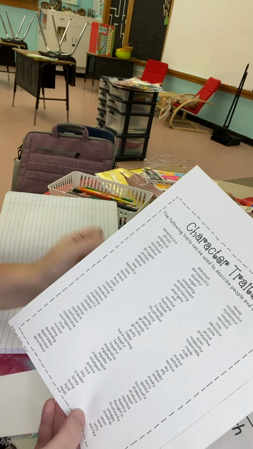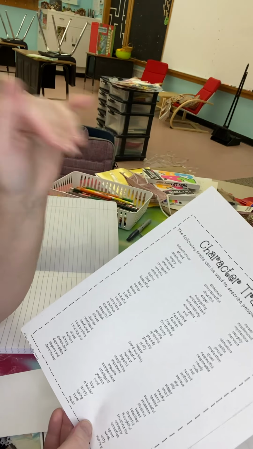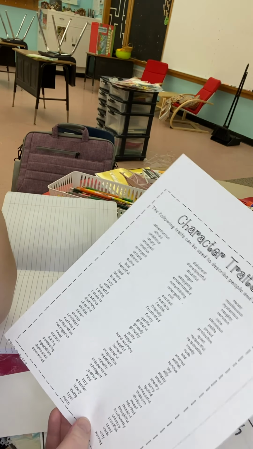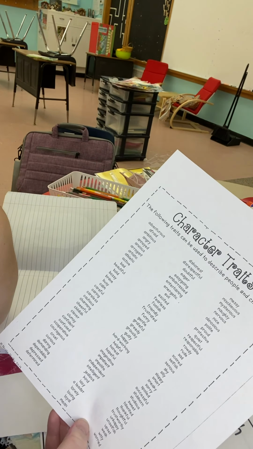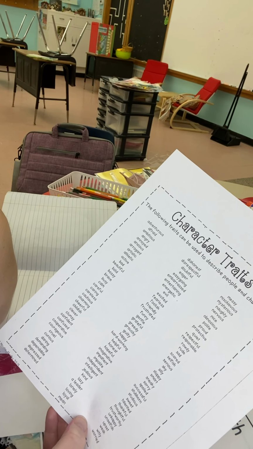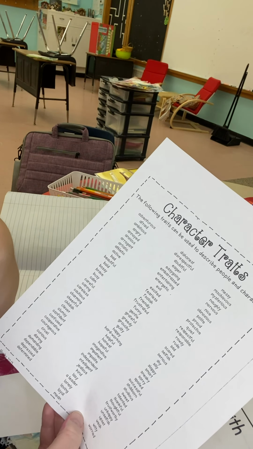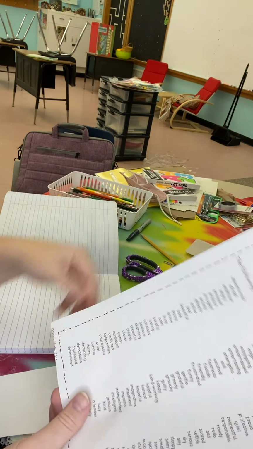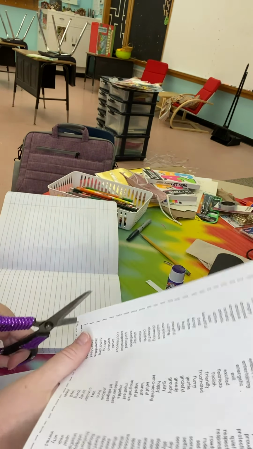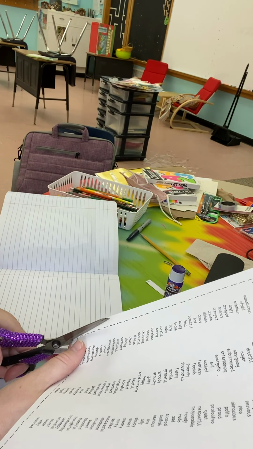So I'm going to challenge you right here. If there are some words on this list that you don't know, you can always look them up in a dictionary, or you can go to dictionary.com on your device. Look them up, and then that way when we have class, you can tell us what they mean, okay? So there's a good challenge for you for class. So go ahead and cut this out.